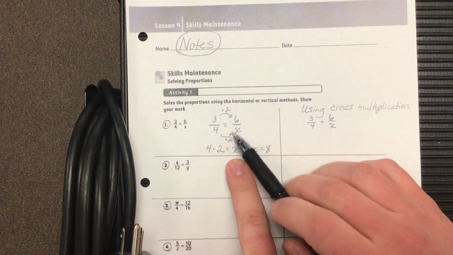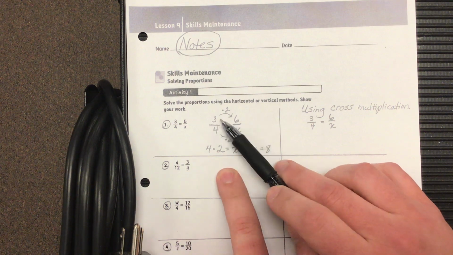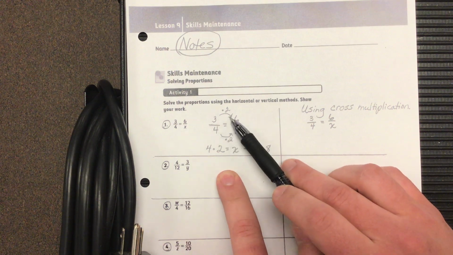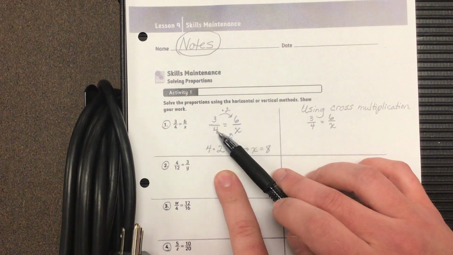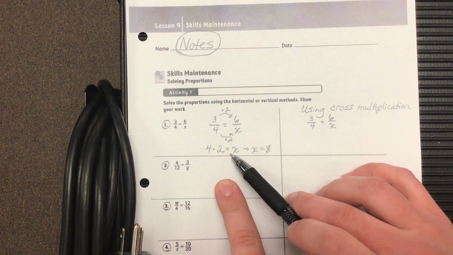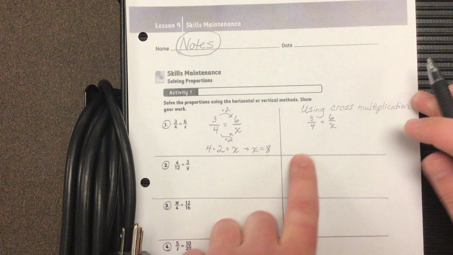This is an example. Let's take a look at what we did here. How do you get from 3 to 6? Yeah, you times it by 2. So we don't know the number down here, so we know we times by 2, so we're going to take 4 times 2 to get x. So x equals 8. We've learned this before? Alright.